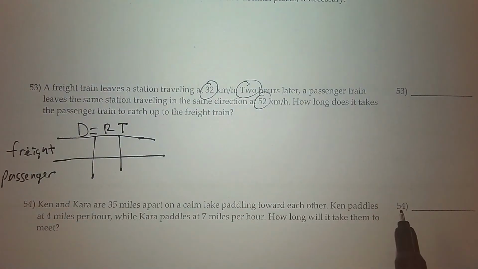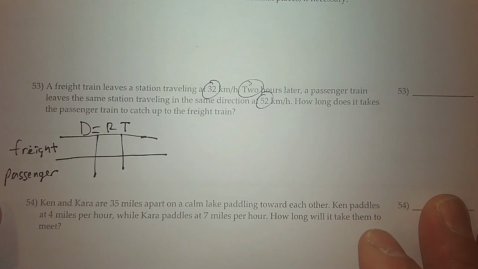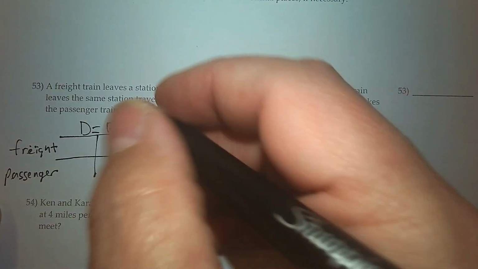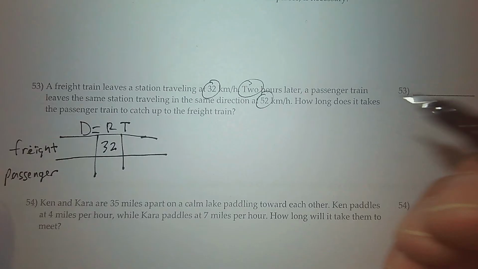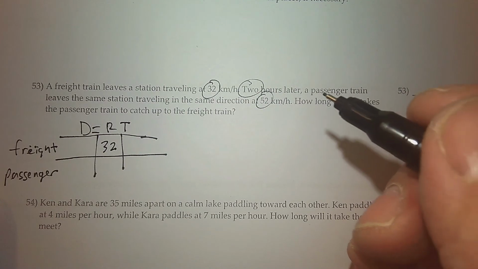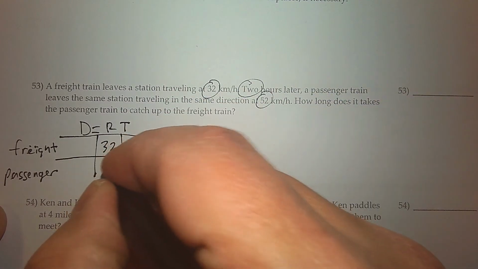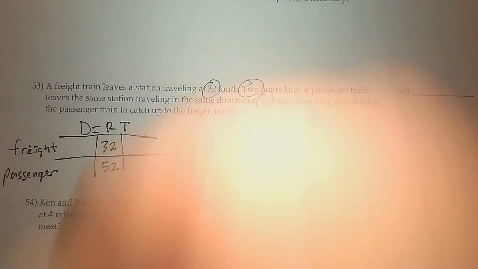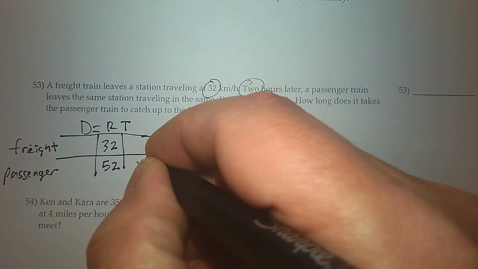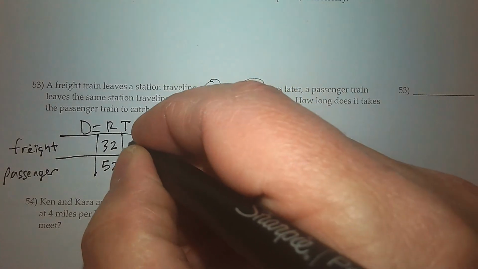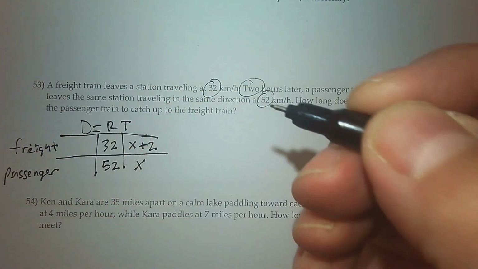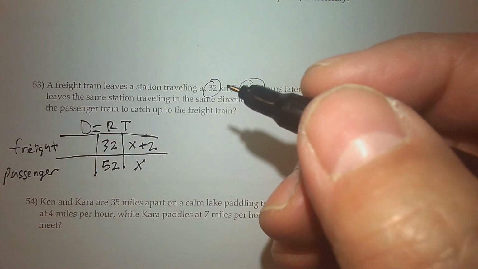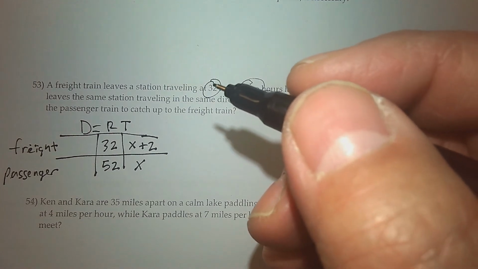Now, what do we know about the freight train and the passenger train? We know the freight train is traveling at 32 kilometers an hour. How fast is the passenger one traveling at? Now, which one has a head start? Which one has more hours of traveling, the freight train or the passenger train? So, if the passenger train is X for time, then whatever X is, you have to add how many hours to the freight train? Because the freight train has 2 more hours, right, that it's traveling?